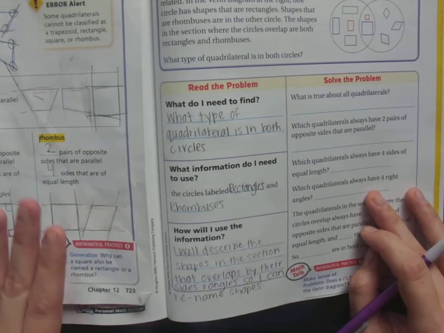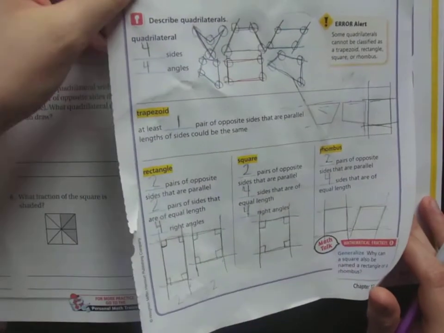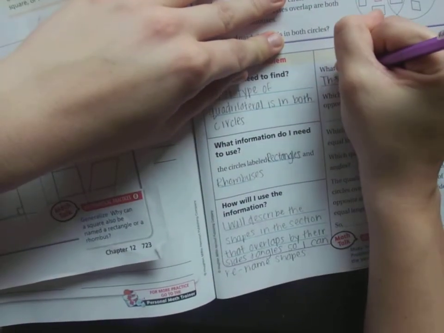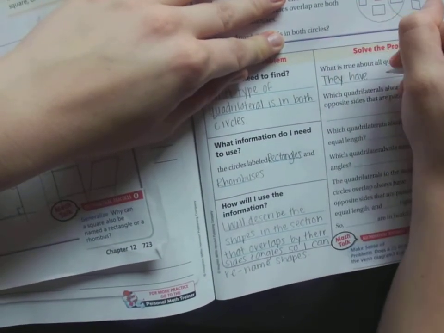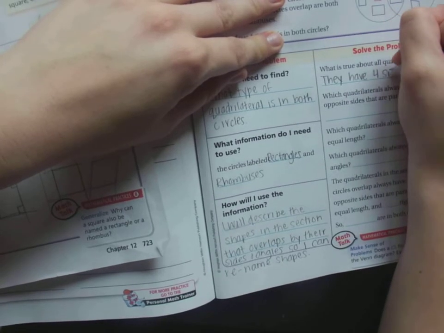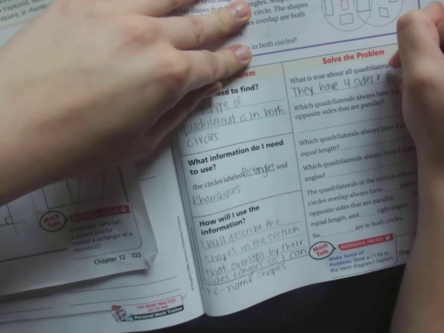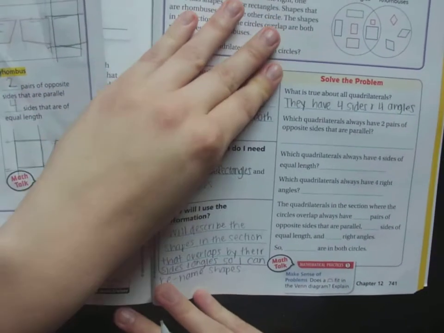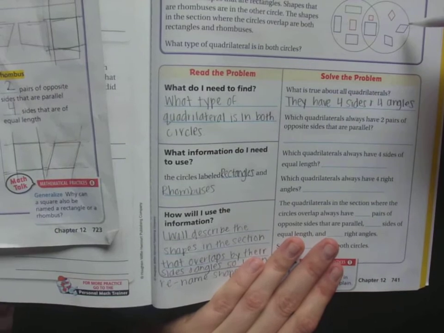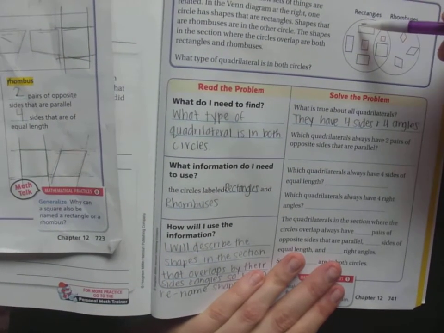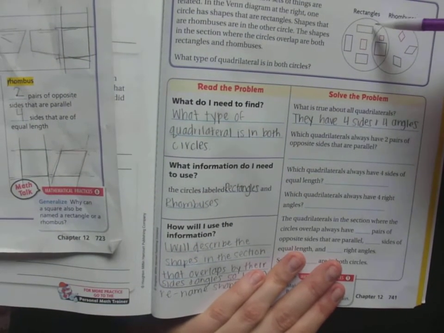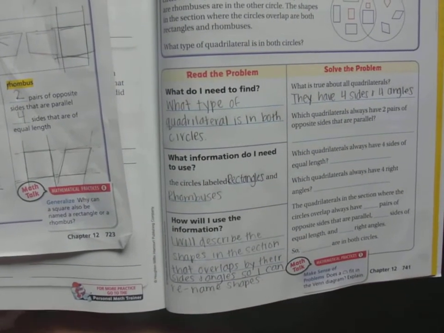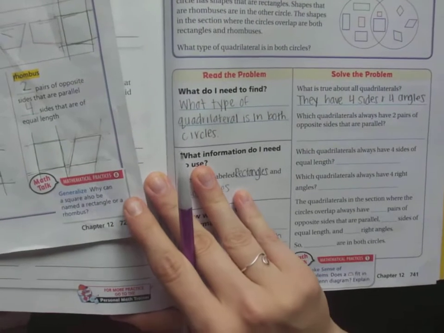We know that all quadrilaterals have 4 sides and 4 angles, where those 2 points meet. A shape that wouldn't have angles would be like a circle.